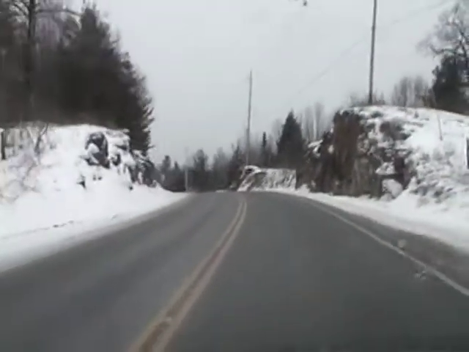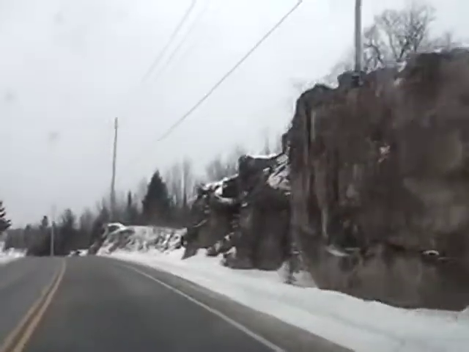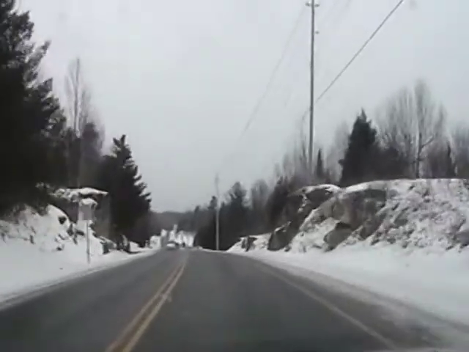Okay, just a minute. It's a moose picture or something. Yeah, right through here. Past here, we get snow.